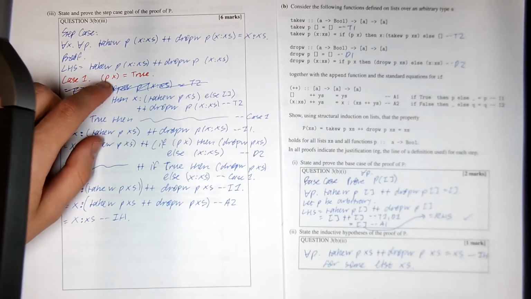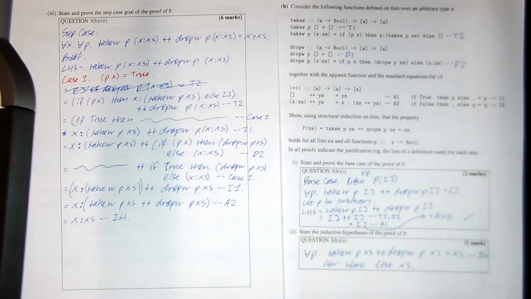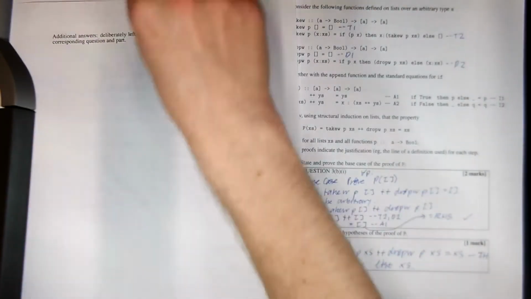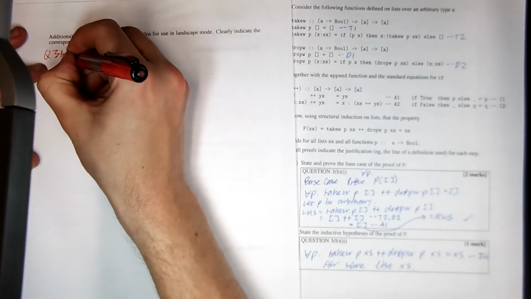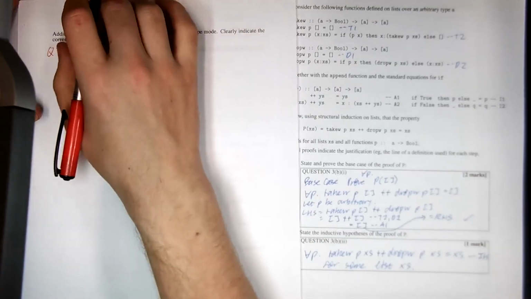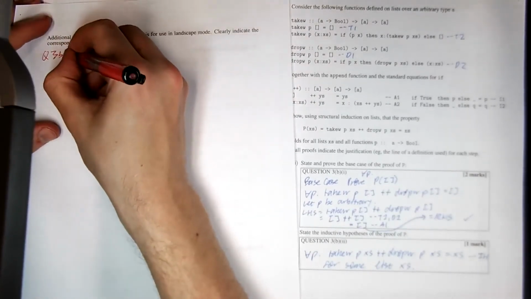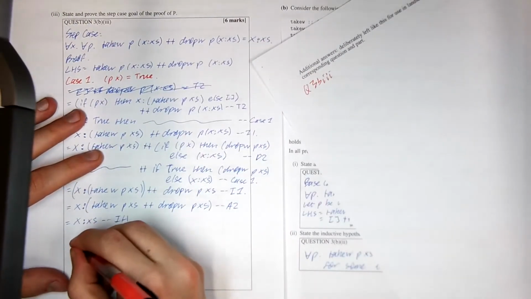Now I'm going to prove it for the case where P of x is false. So I guess I'll use the extra additional responses stuff at the end of the exam paper. Here we go. So what question am I doing? I'm doing question 3bi, and then see end of paper for more.